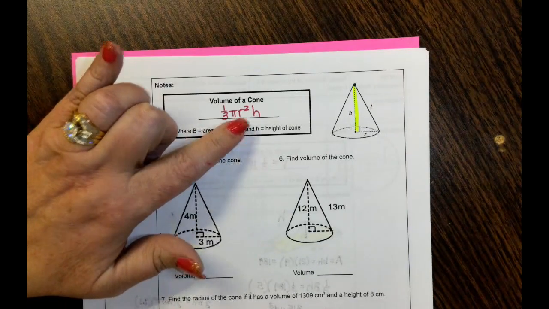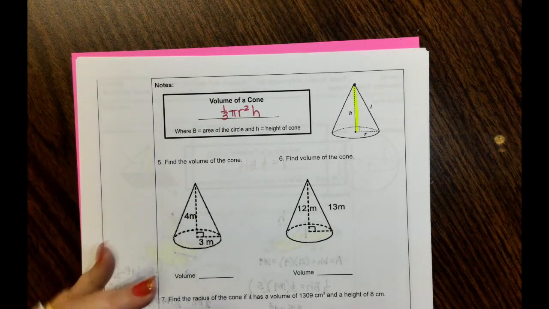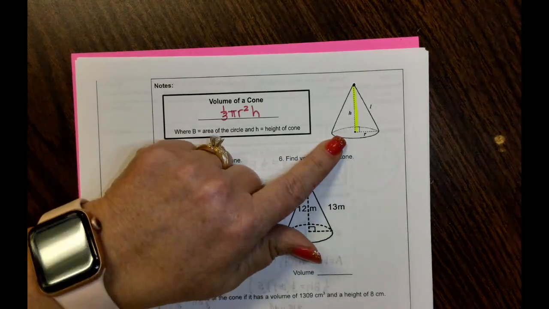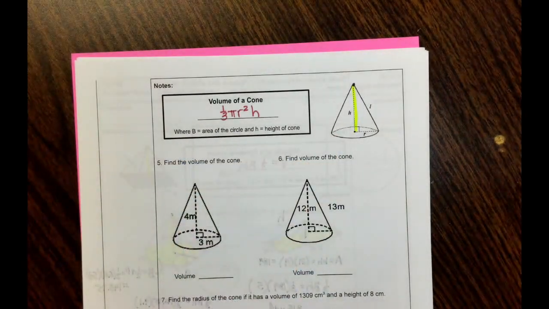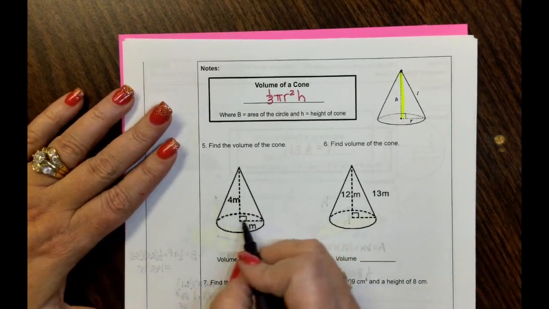Volume of the cone, we need volume. So first thing you want to do, always write down that it's a volume, it's a cone, so that's 1/3 pi r squared h. I have r, it's 3, squared, h. h is 4.